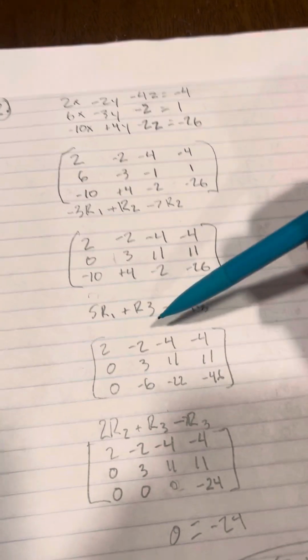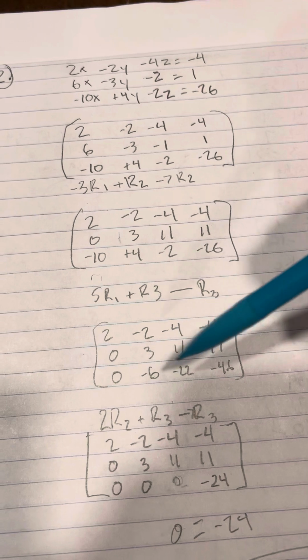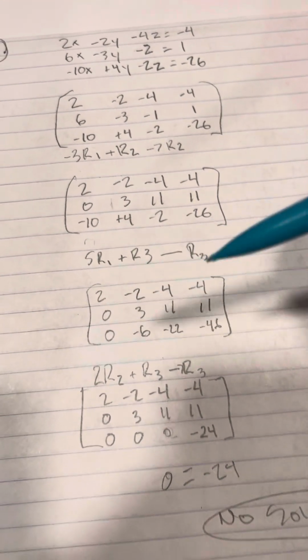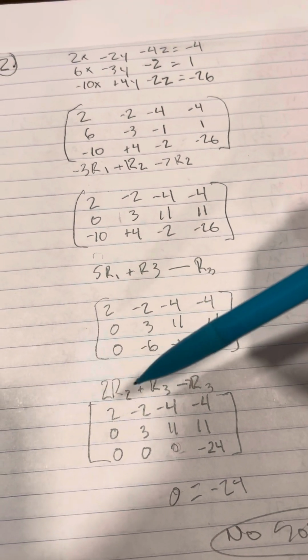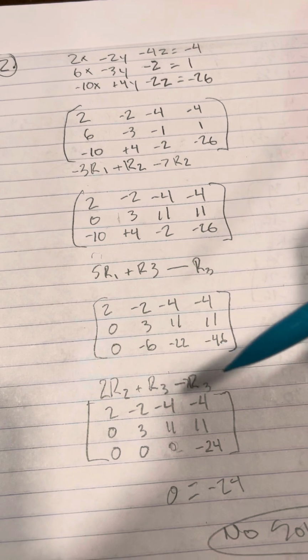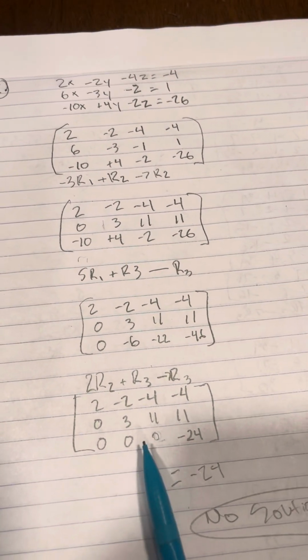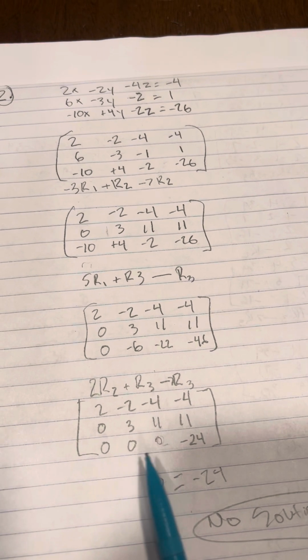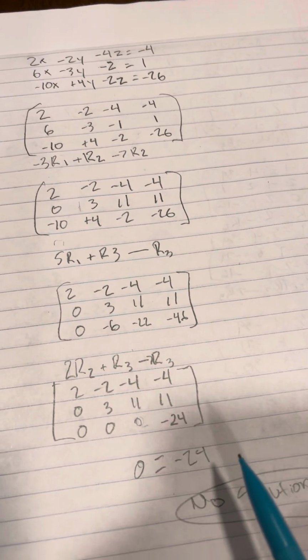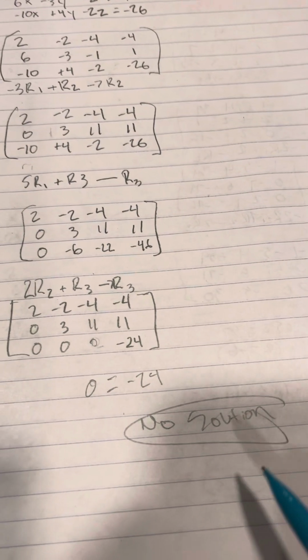And then I tried solving for my third 0, so I did 2 times row 2 plus row 3 into row 3, and in the bottom that gave me 3 zeros, and 0 doesn't equal negative 24, so this one had no solution.